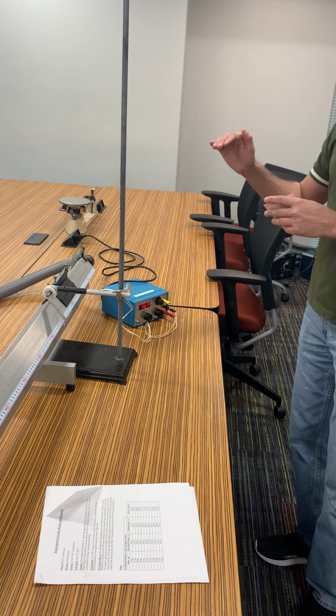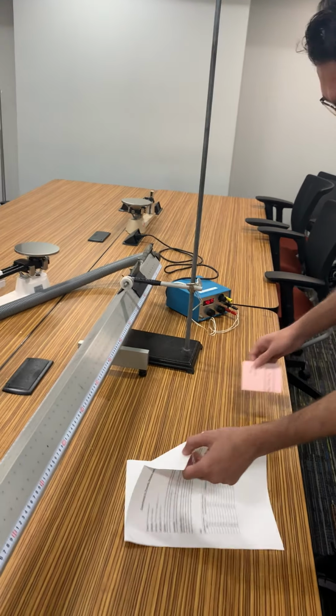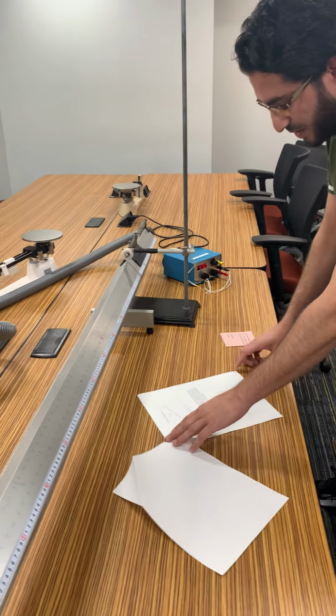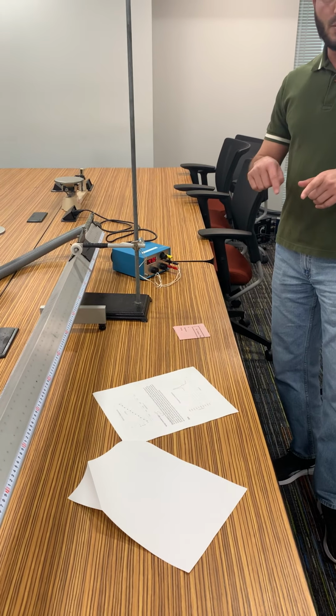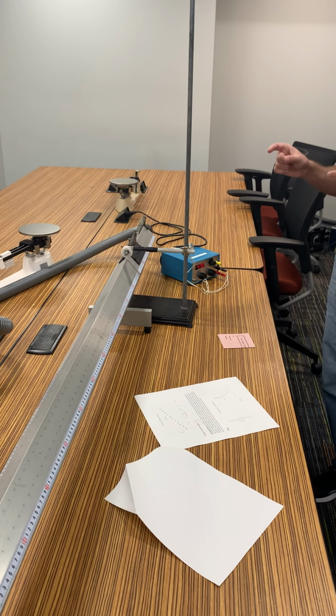The point is to plot a curve of the frequency against the amplitude. Once we plot that curve, that will give us the resonance frequency.